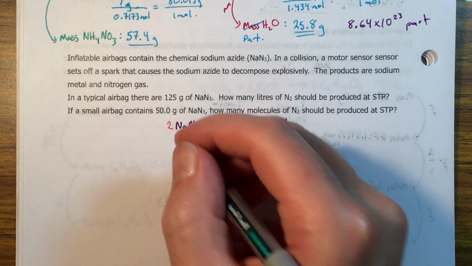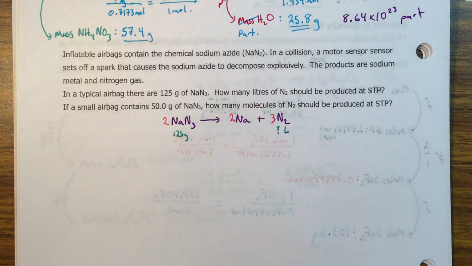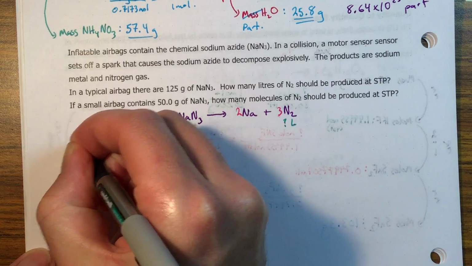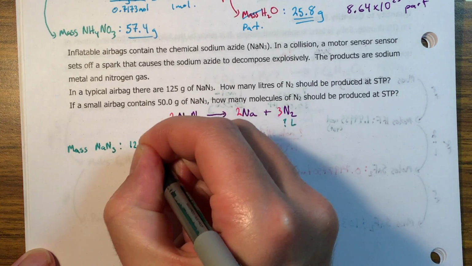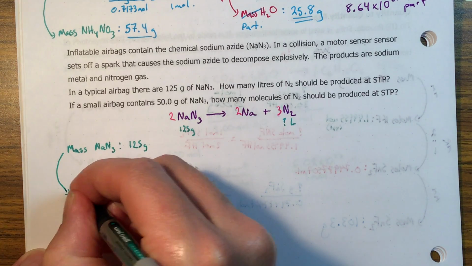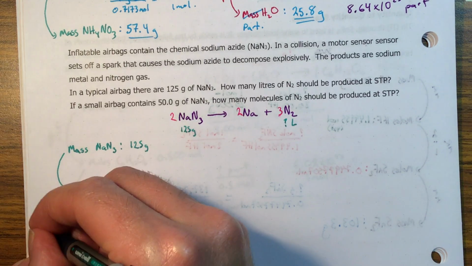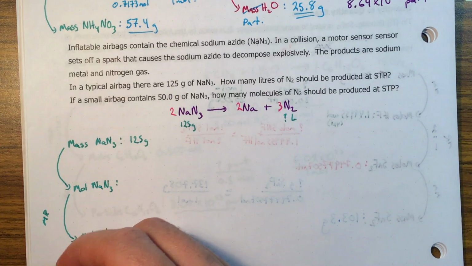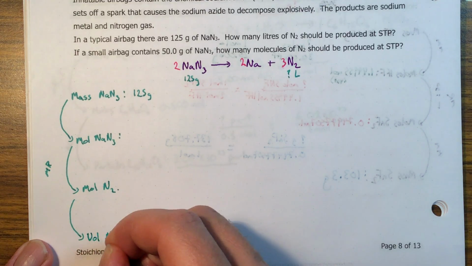What do we know? We know we've got 125 grams of this. What are we trying to figure out? How many liters of this at STP? This has 3 significant figures, so let's map this out. We know our mass of NaN3 is 125 grams. Then we go to our moles of NaN3. Then we can go through our molar ratio to moles of N2, and then we can go through our 22.4 to get to our liters volume of N2 at STP.